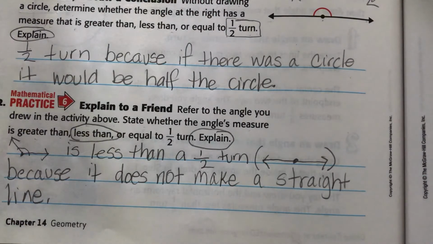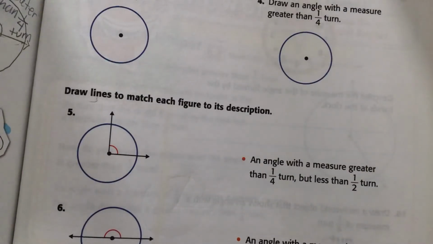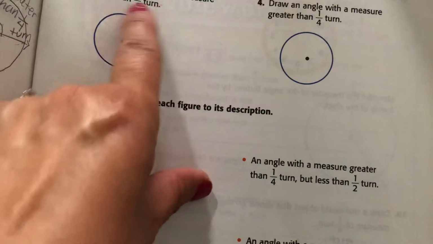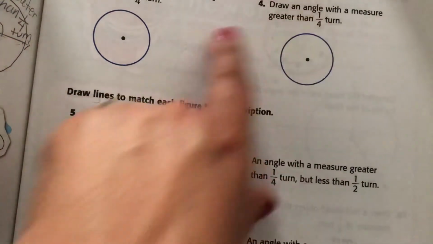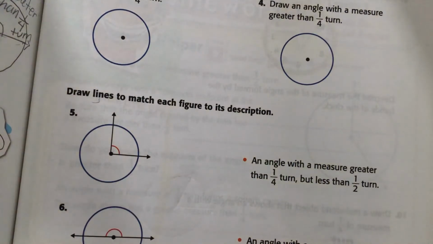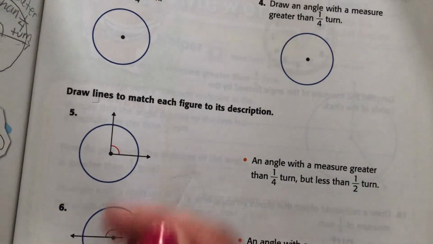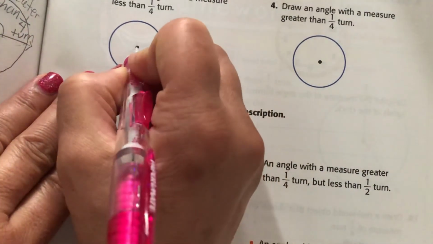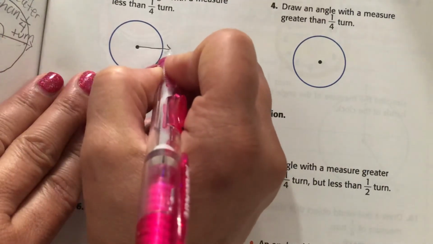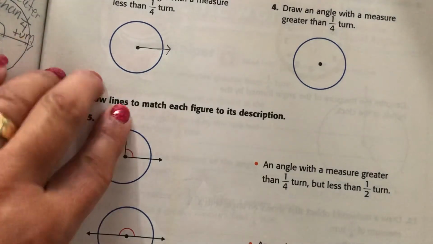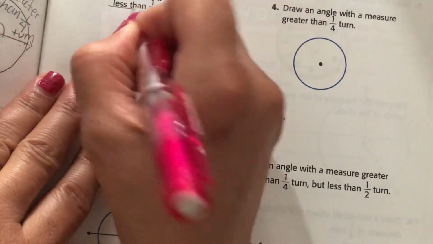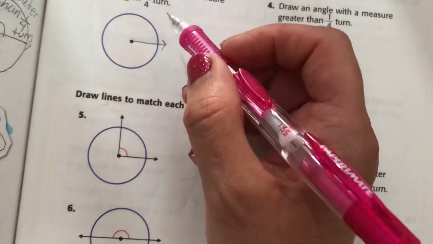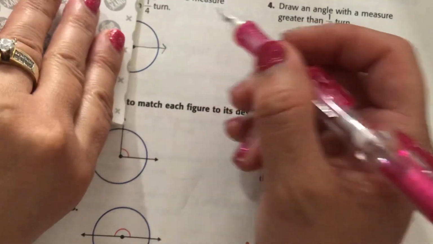Questions? Okay, so now we're going to practice it here. Draw an angle with a measure less than a quarter turn. Okay, so you just got to follow what it says. And again, you don't need a ruler. You can freehand this. So always start your first line here. Have it come out a little bit. Okay, just like theirs. Okay, so this angle needs to be what? Less. And we know that a quarter turn would look like that, right?